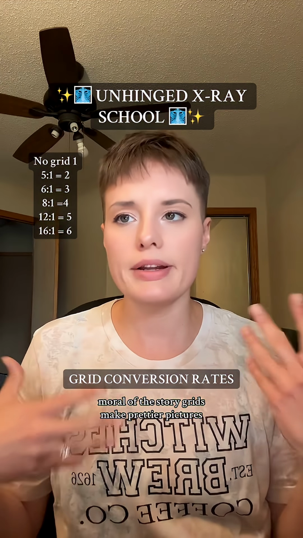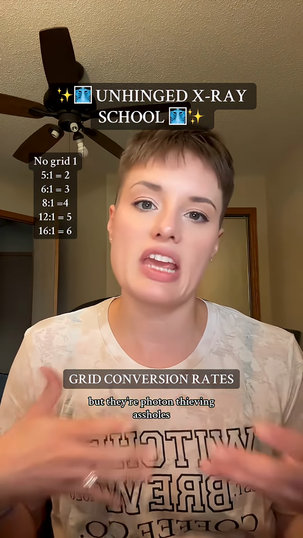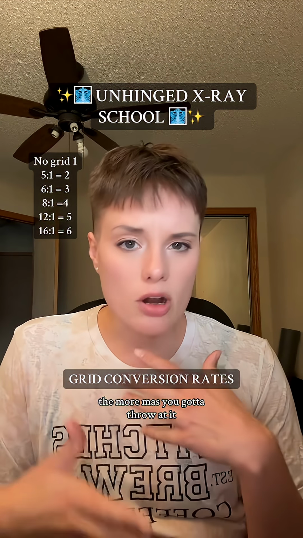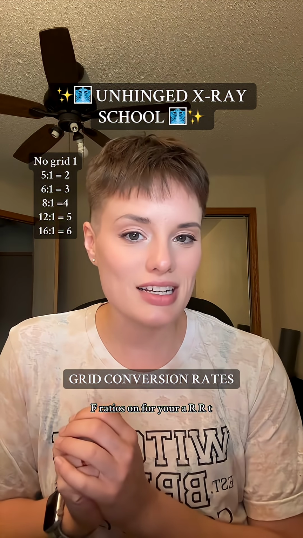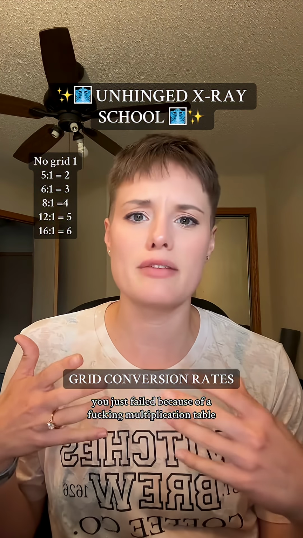Moral of the story, grids make prettier pictures, but they're photon thieving assholes. The bigger the ratio, the more mass you gotta throw at it. And if you forget the GCF ratios for your ARRT, congratulations, you just failed because of a multiplication table.